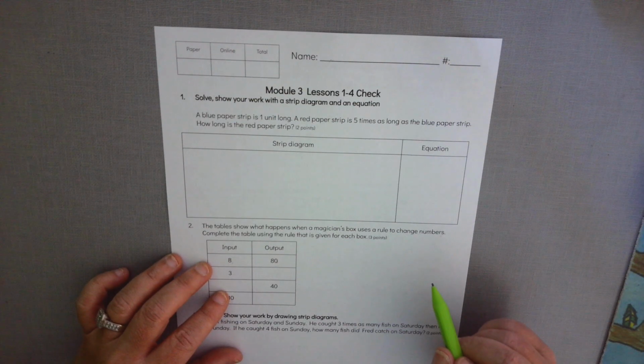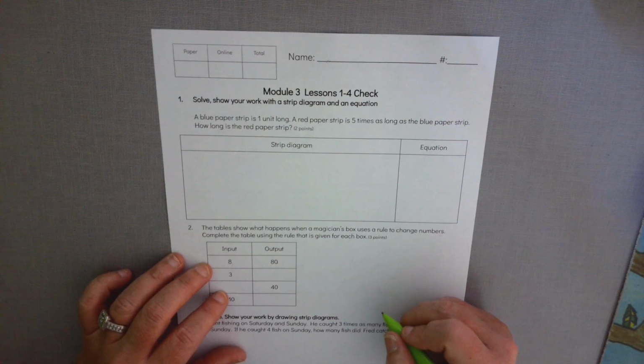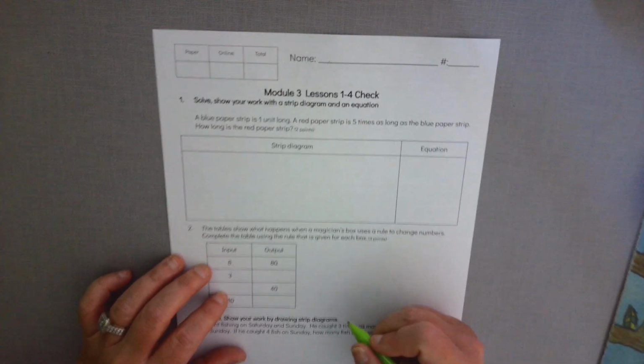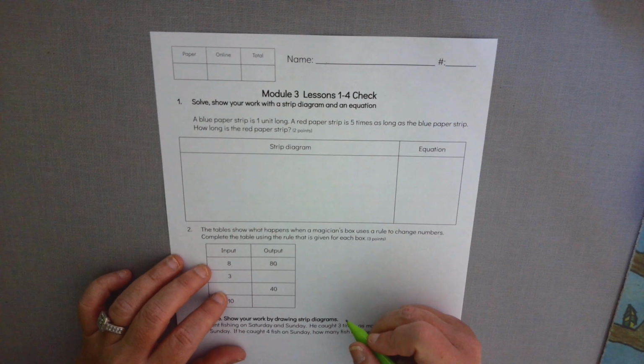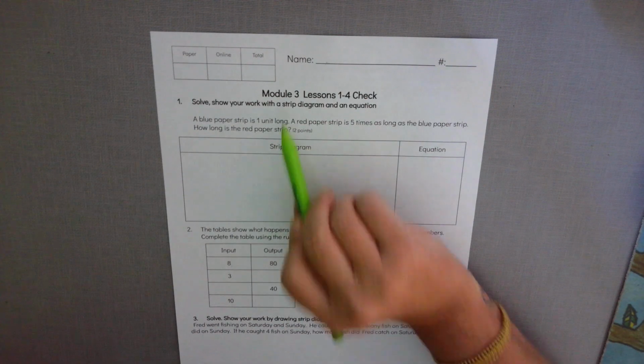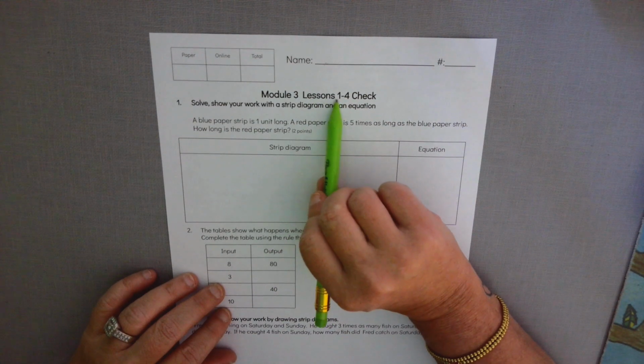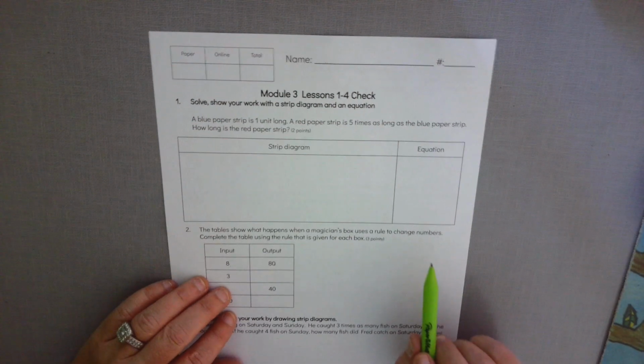And actually, no, this is already going to be in that inbox. So you are going to log into Aware, and I know we've already done one assignment in Aware this morning, but the next assignment is only 10 questions, and it'll be module check, lesson check 1 through 4.